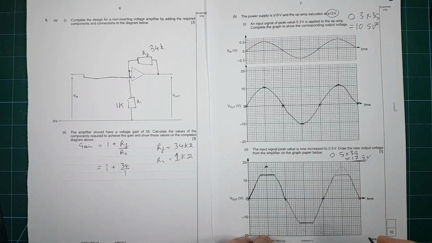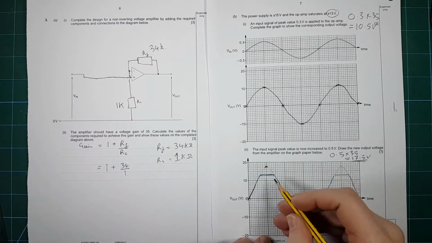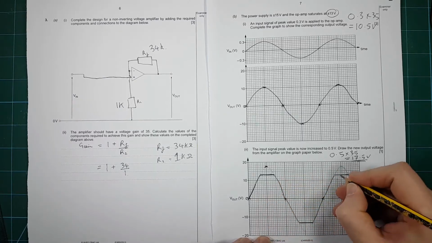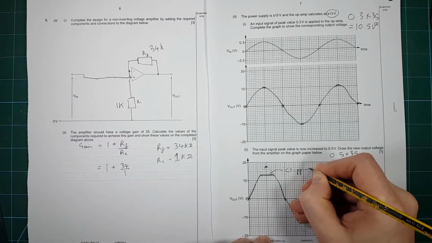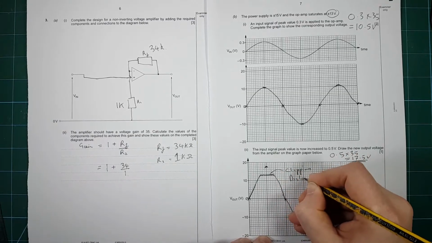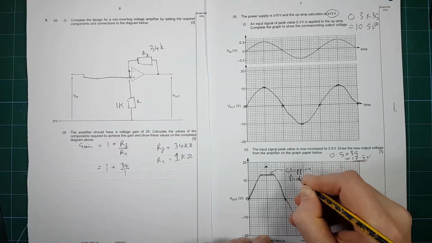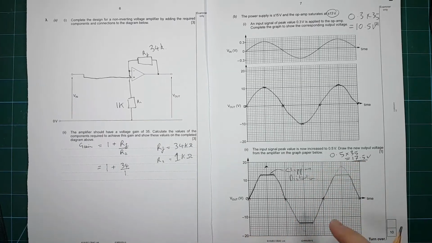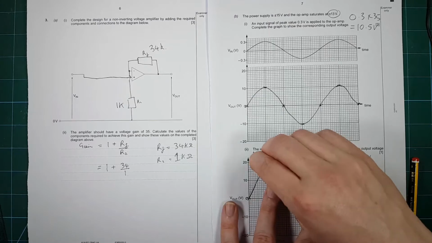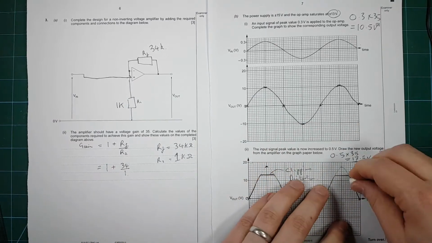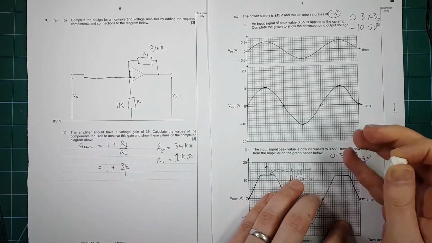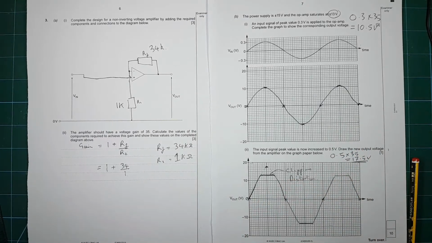Okay, so it's this line here, and this bit here is called clipping distortion. That's created because the power supply isn't big enough to output the full shape of the wave. So the last thing to do is just to rub off these bits here, here, and here, leaving you with the correct shape.